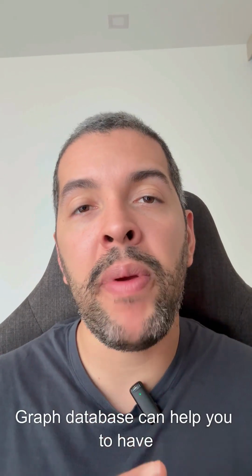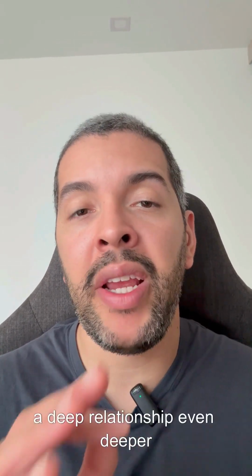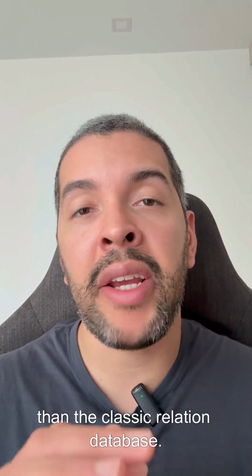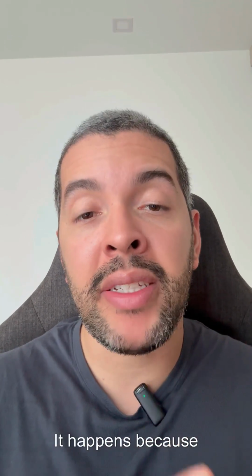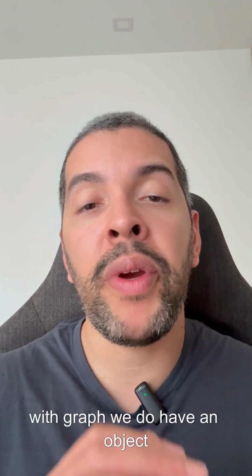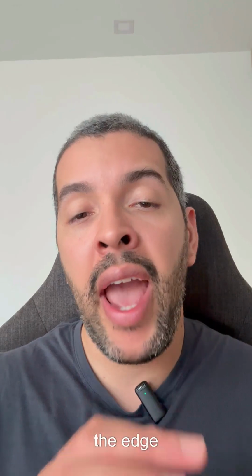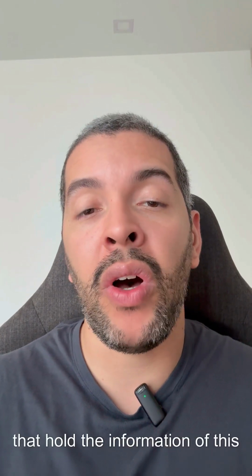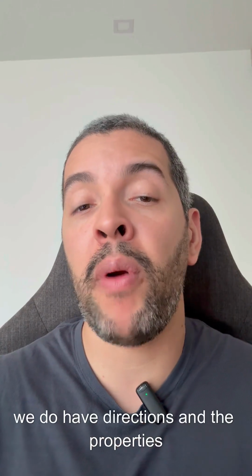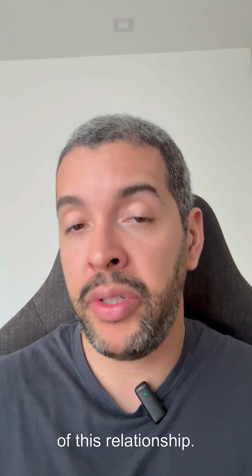Graph database can help you to have a deep relationship, even deeper than the classic relational database. It happens because with graph, we do have an object, the edge, that holds the information of this relationship. So we do have the directions and the properties of this relationship.